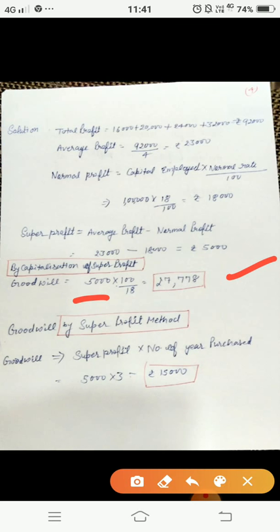And the other method that we discussed yesterday also, I have solved the question by this method too, because in the statement we saw that 3 years purchase was given, so we will multiply the super profit by 3, and 15,000 will be the value of goodwill.